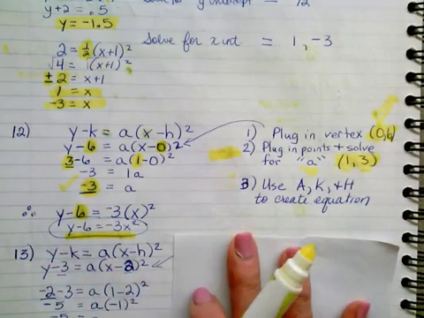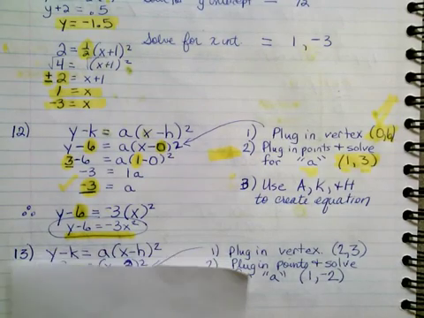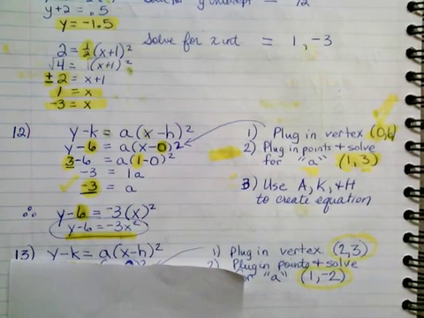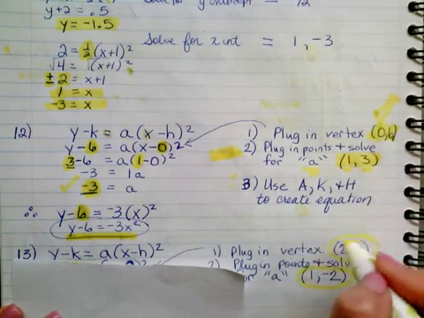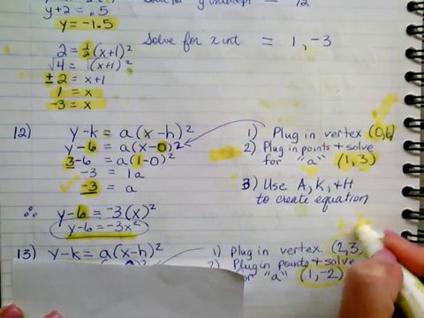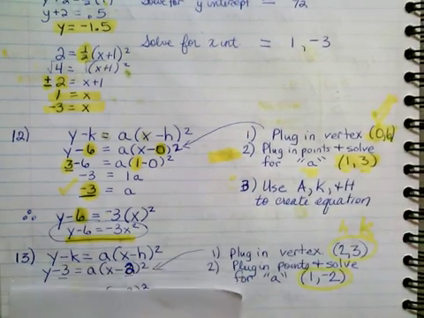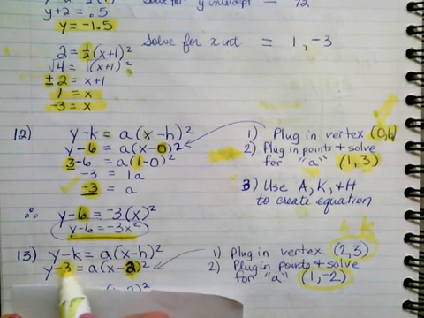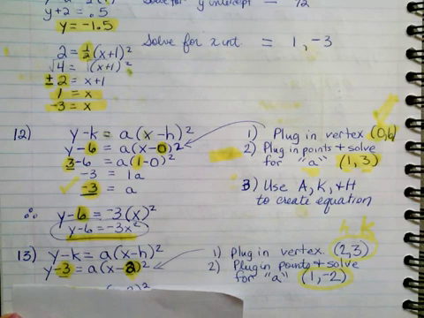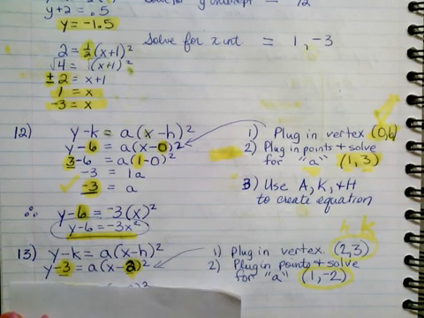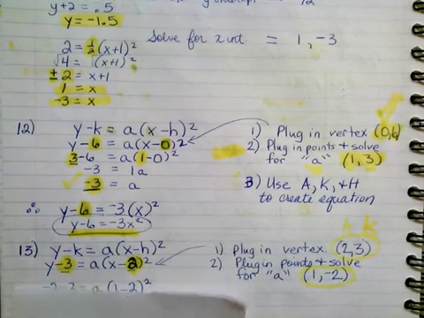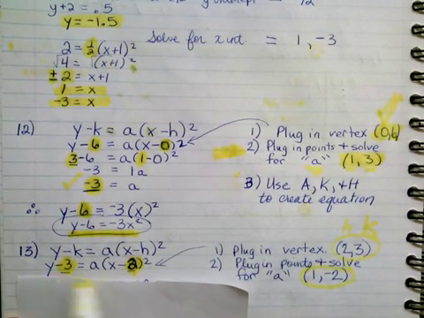Find an equation that has a vertex of 2, 3, and goes through points 1, -2. First step, plug in the vertex, H and K. You now have something that looks like this.